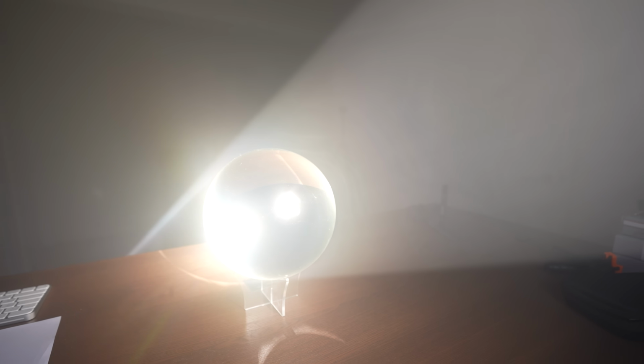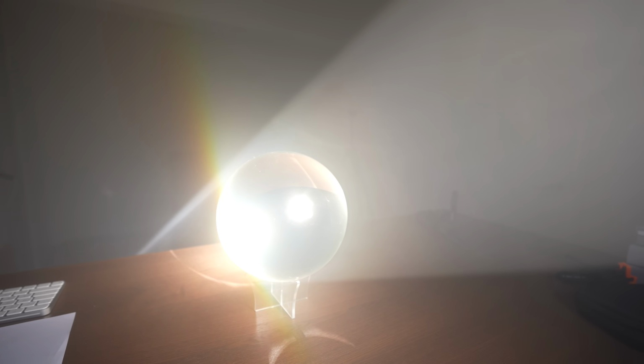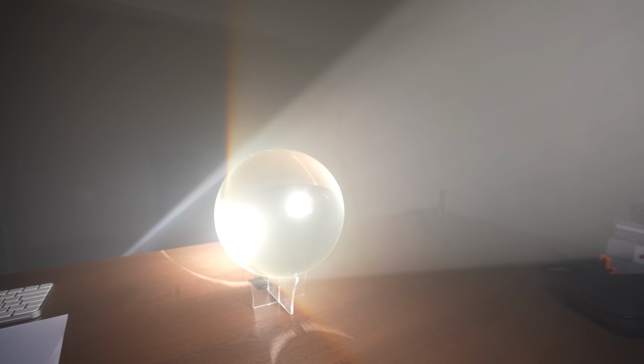You've got to see this color cone. You have got to see this. My eye is right in the color cone here. I can see the color cone. That is so cool.